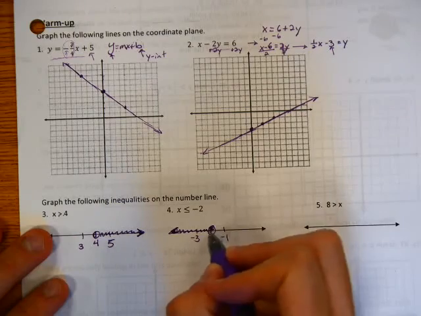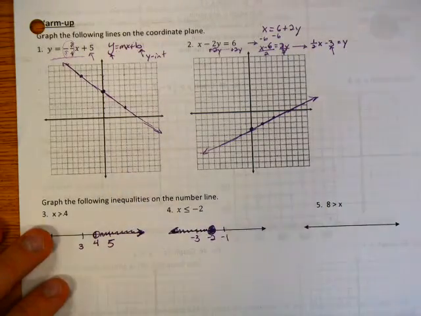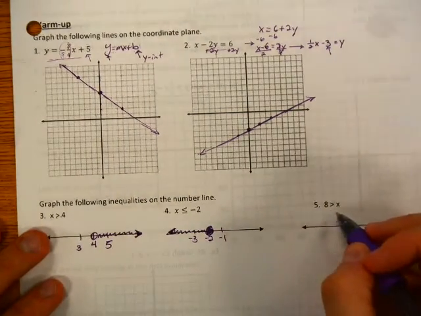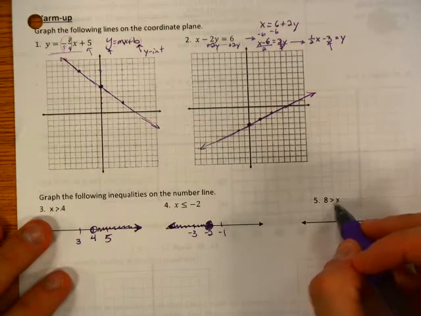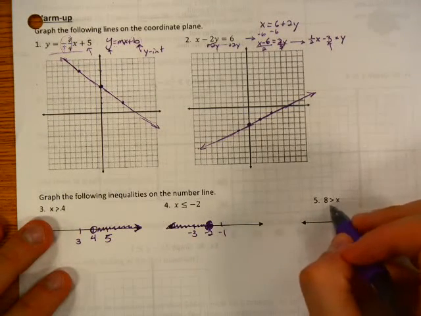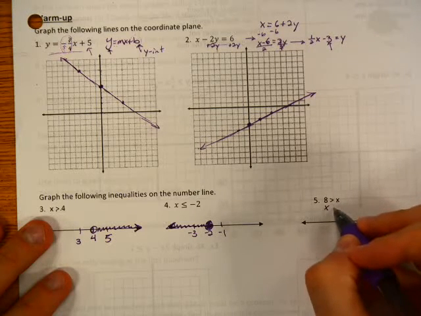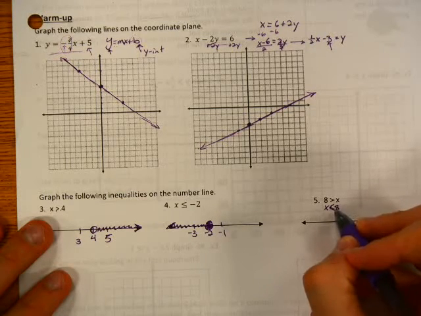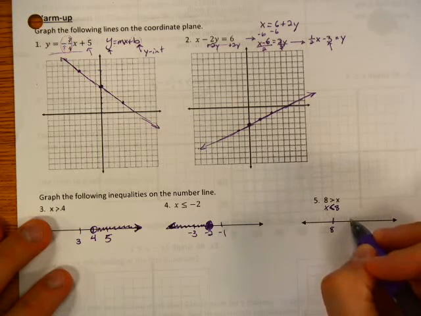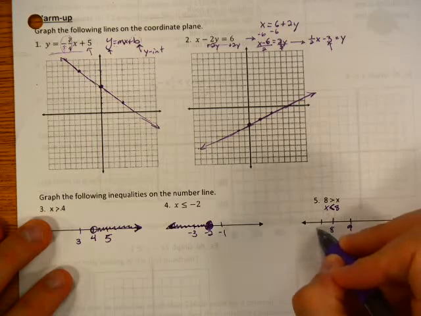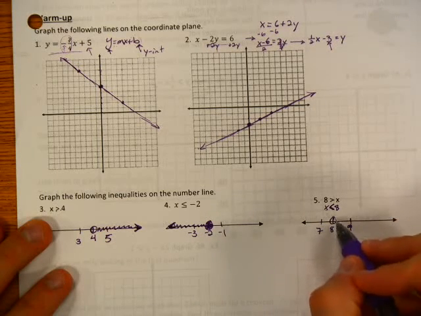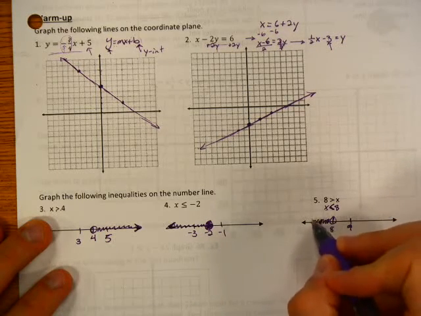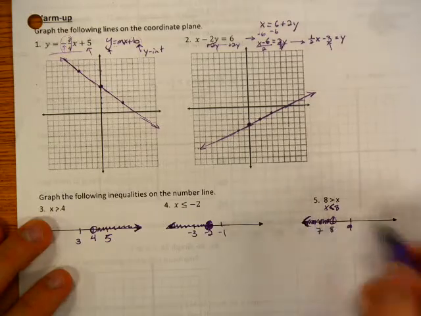So I am going to fill this in because negative 2 could satisfy that statement. Now here, the variables flip. So you can either flip it and flip your sign, which I prefer to do. And right here, this piece is pointed to the x, so we need to keep that pointed to the x. It says x is less than 8, so we're going to say, alright, here's 8, 9, 7. So x is less than 8, but not equal to, so we're going to leave that open.